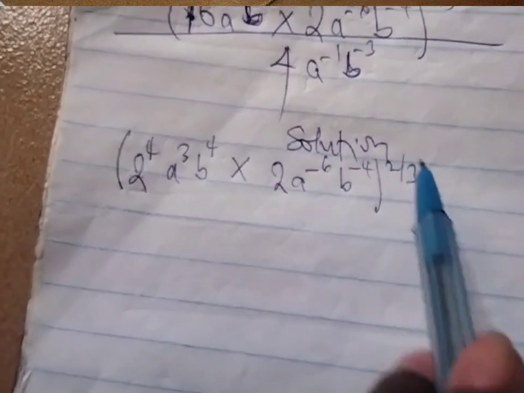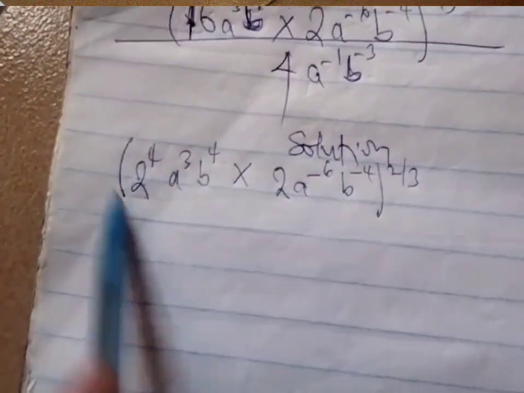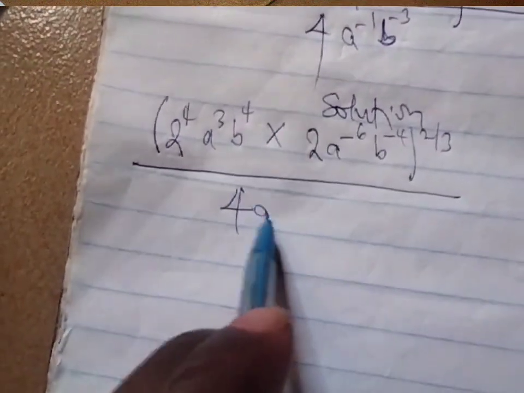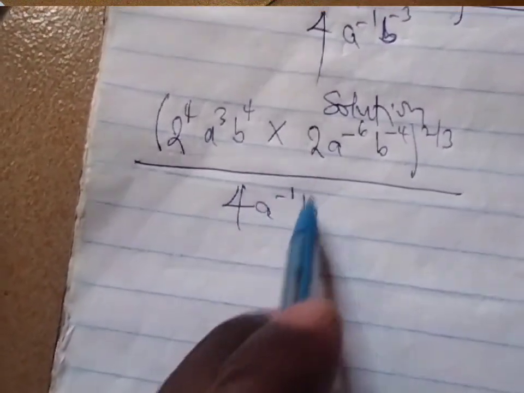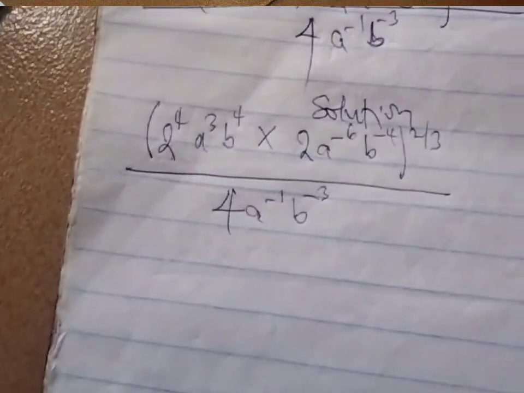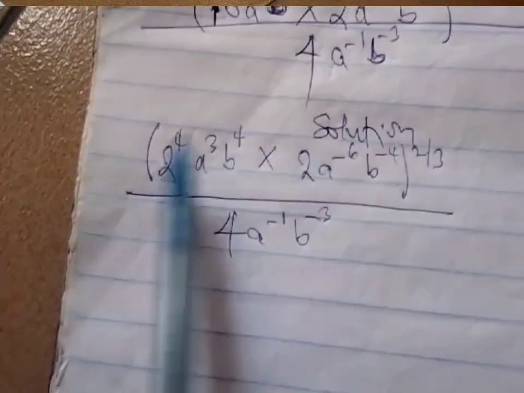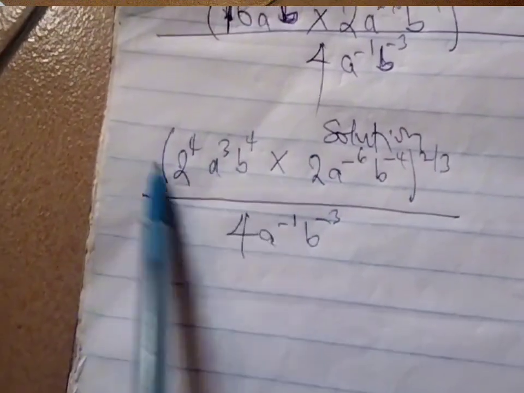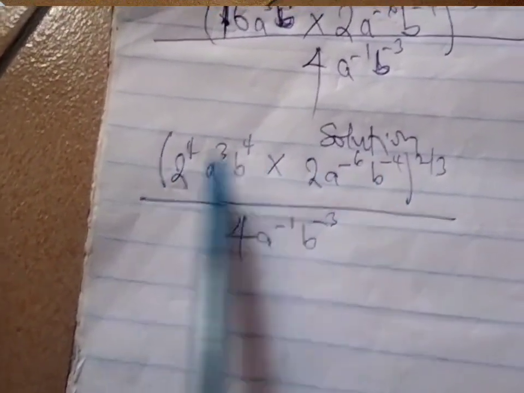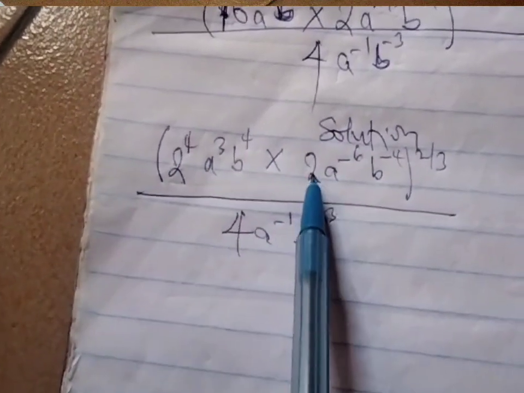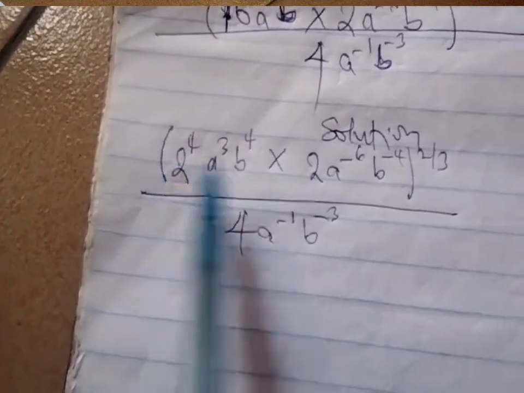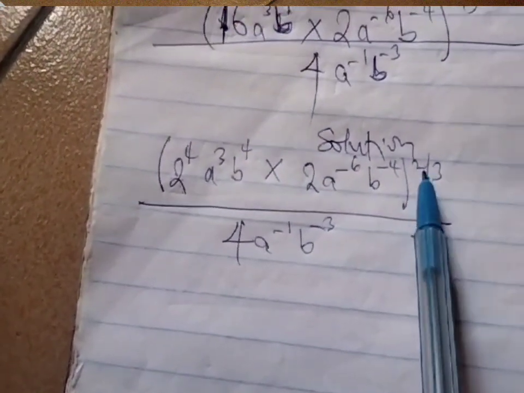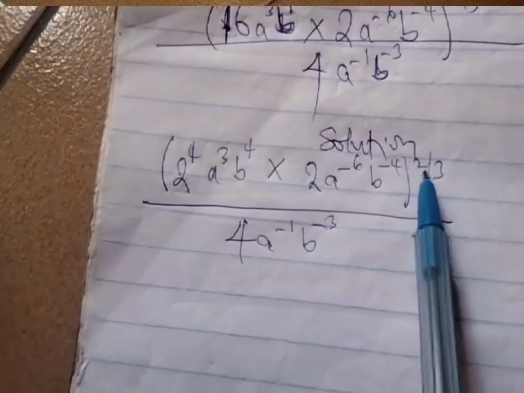Which means 2 all over 3 is the exponential power that covers everything you have in this expression. So all over 4 a raised to the power minus 1 and b raised to the power minus 3. So we have actually broken it down to the smallest index form. So I cannot decide with what is inside the bracket. Let's just say I will collect the like terms together, and you agree with me that this base and this base are the same, this base and this base are the same, this base and this base are the same, before I use my exponential power, which is the outermost number here.